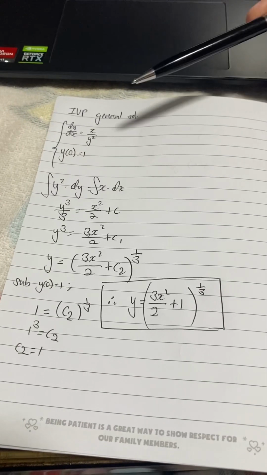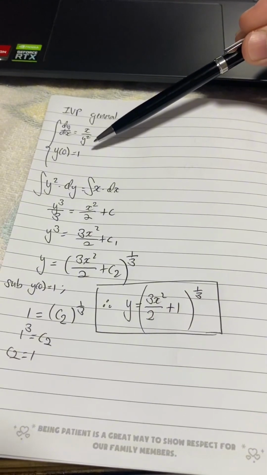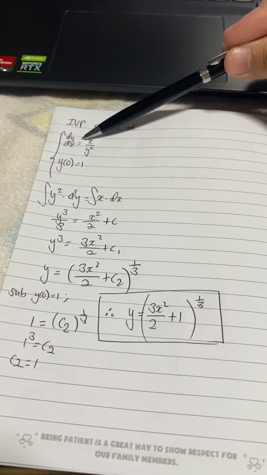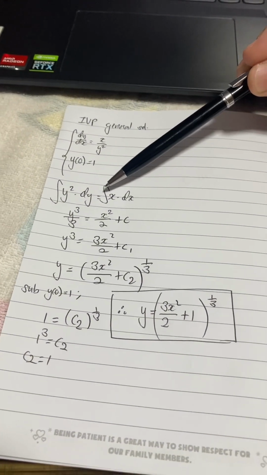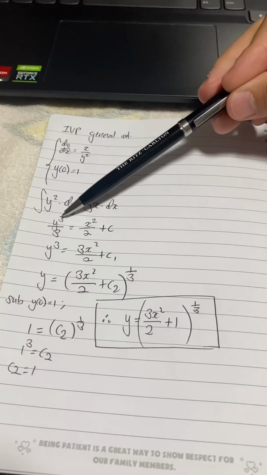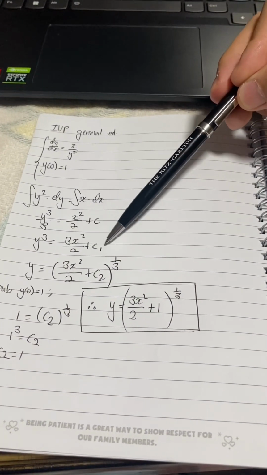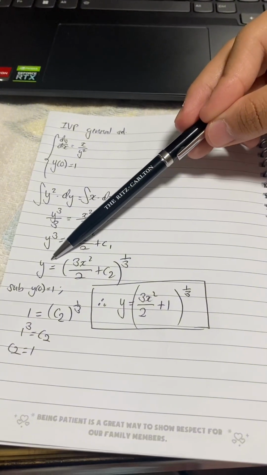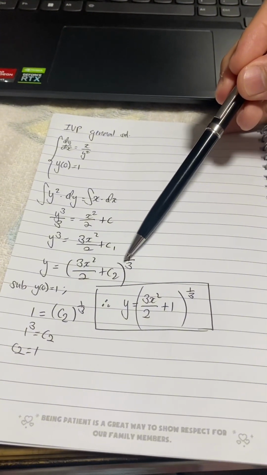Lastly, we will be doing an IVP general solution. We're given these two equations from the beginning, and this first equation is separable. So I separate it and integrate on both sides. So I get this and this plus c. Afterwards, I want to make it only y. So I manipulate it, times 3 on both ends. Then I want it to be just y, so I raise to the power of 1/3.